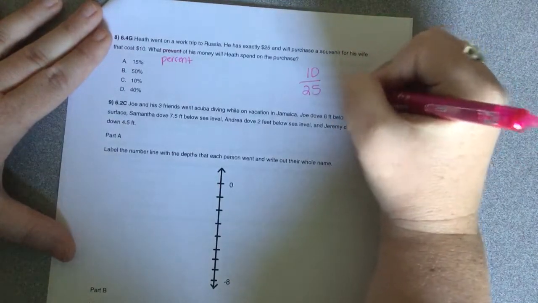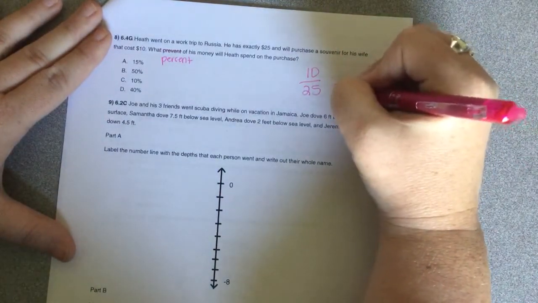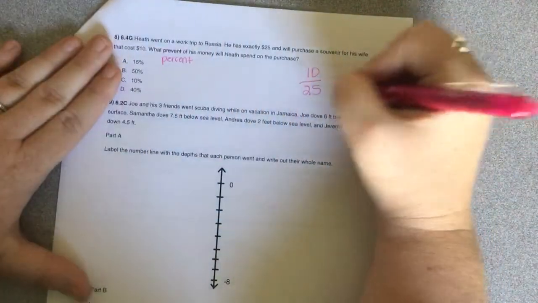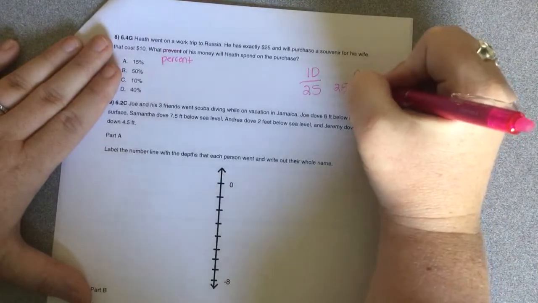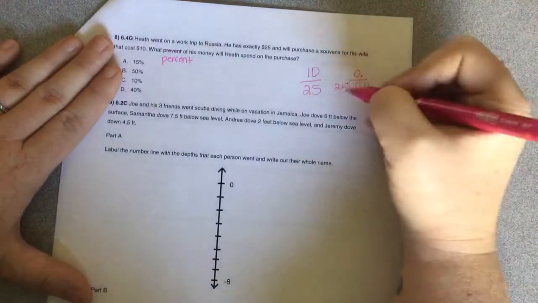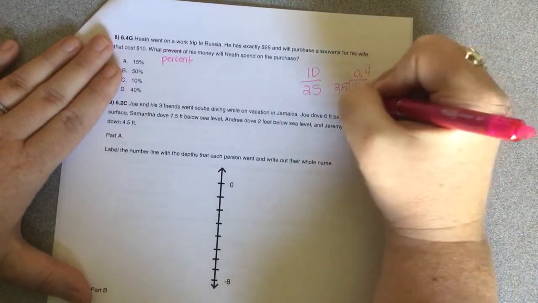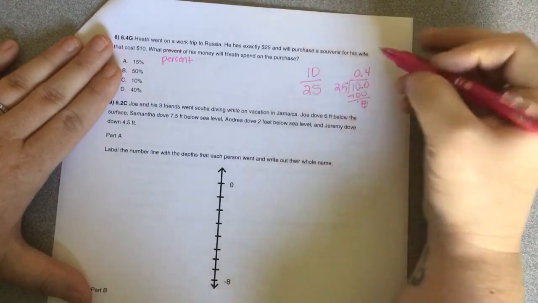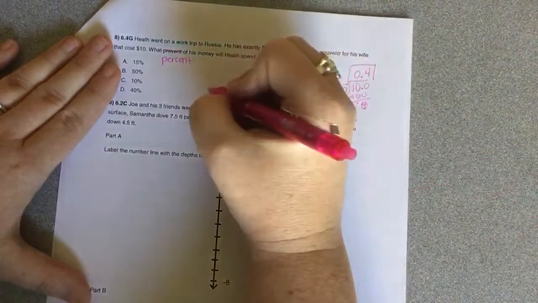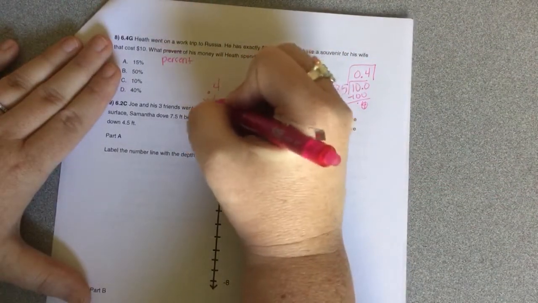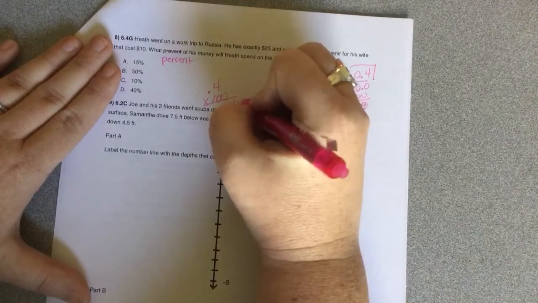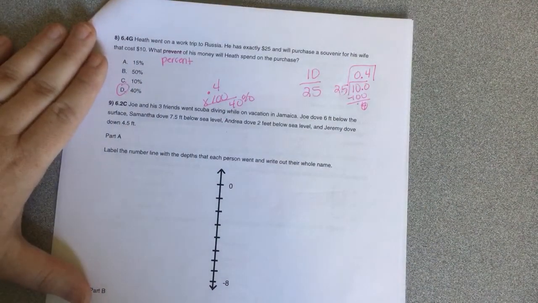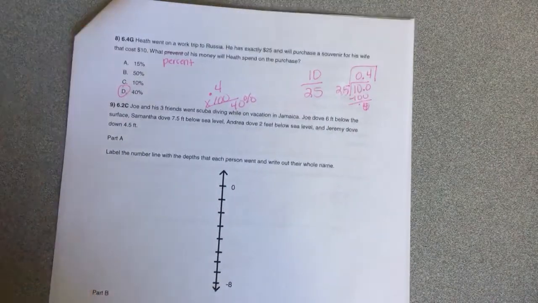So 10 goes in the house, 25 goes outside the house. 25 cannot go into 10. So I add a decimal and a 0, bring up my decimal. 25 goes into 100 4 times, so minus 100. Then my decimal is 0.4. If I multiply that by 100, you will get 40%. So he is going to spend 40% on his purchase.